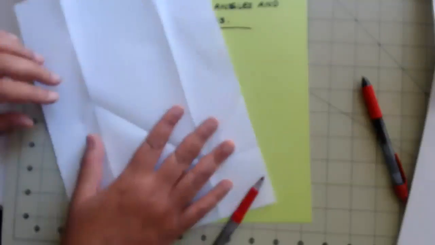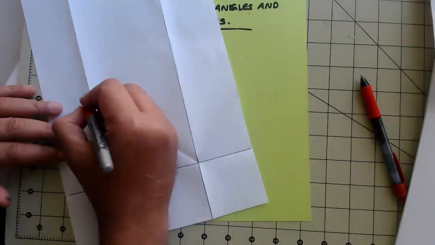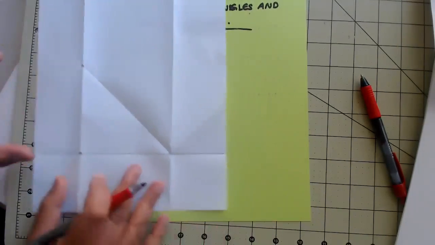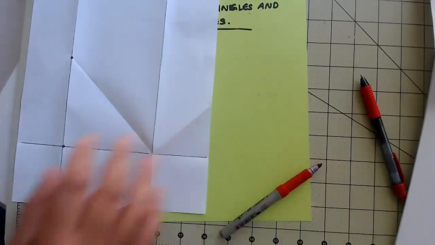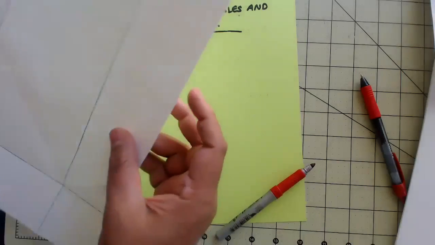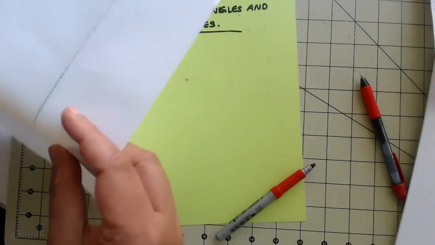Okay. Now I will open it and I'll get a new fold. Now I got a new point. You are guaranteed that this length and that length are the same because of the way in which we built it. So the last item is to make a right angle through that point.